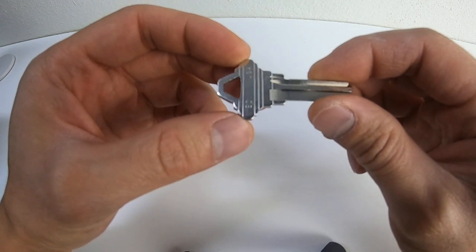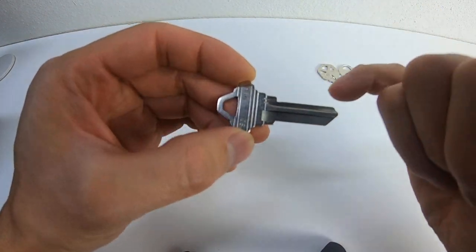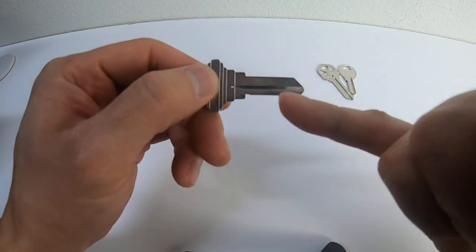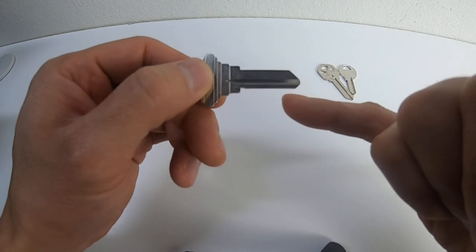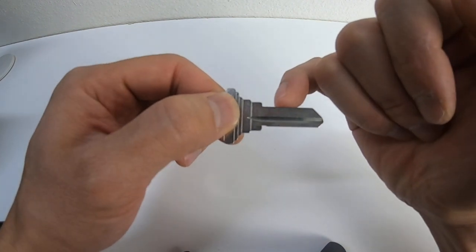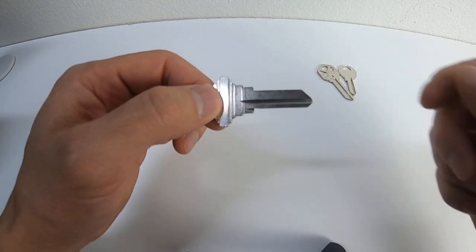But the anatomy of the key is basically this portion right here is called the head. This portion right here is called the shoulder. This portion right here is called the blade or the shaft of the key. And this is the tip of the key right here.